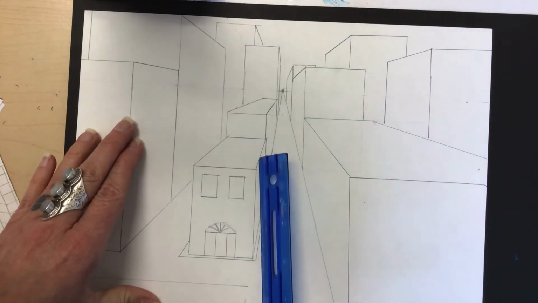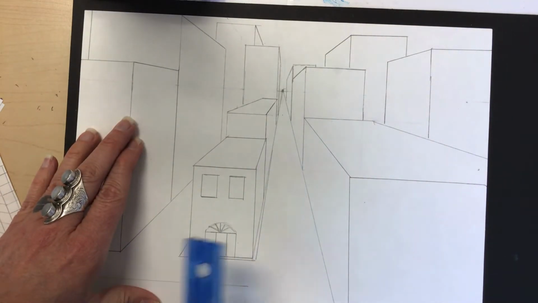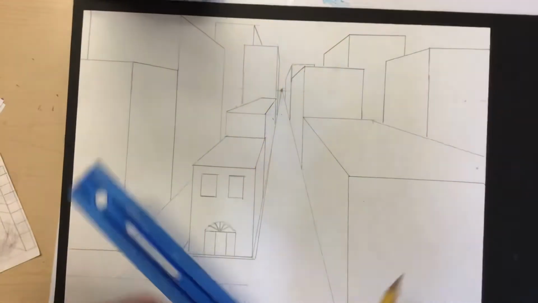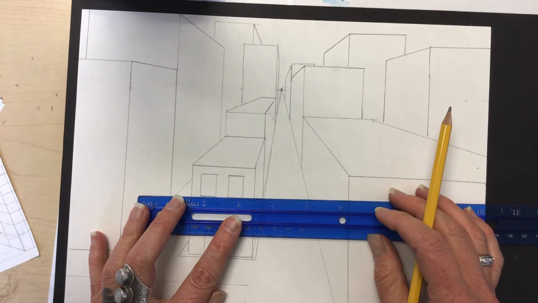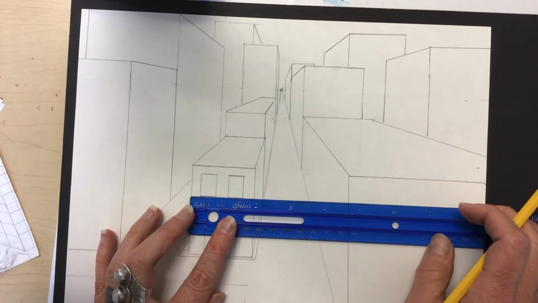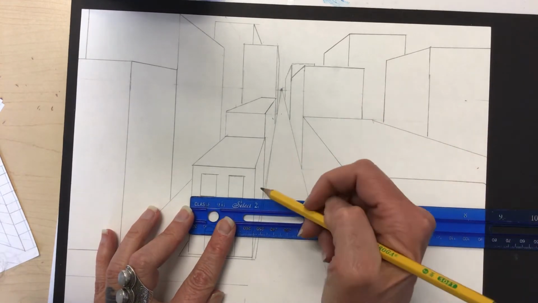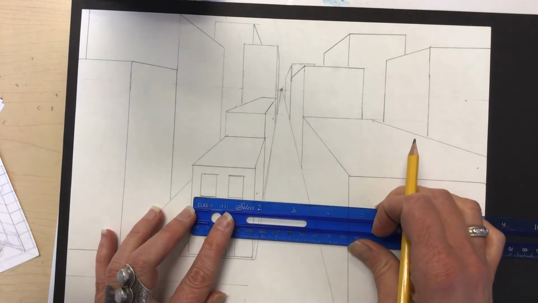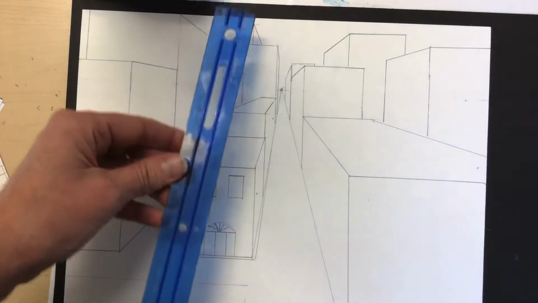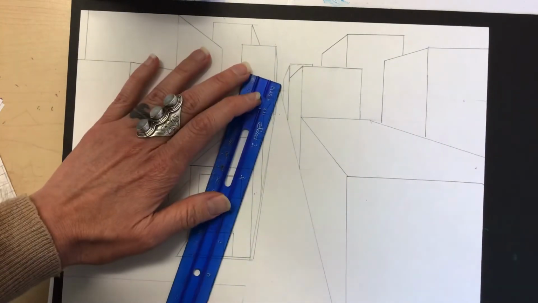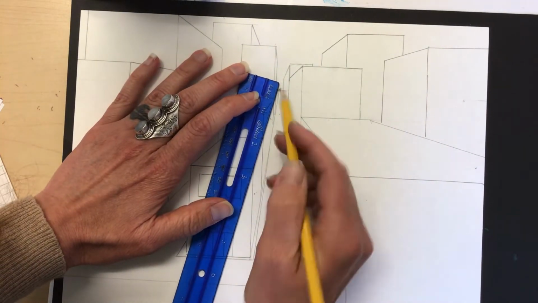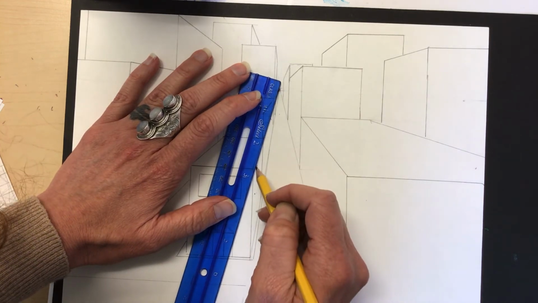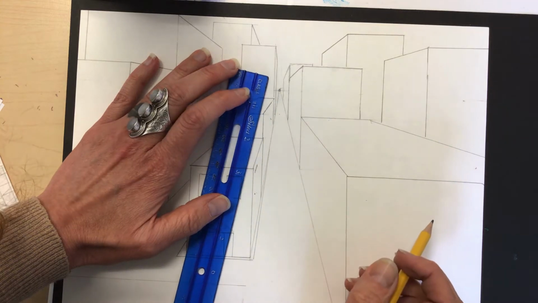So now I'm going to make the windows on this side of the doorway, this side of the building. So in order to make them, I'm actually going to come over and I want to make them at the same point, or kind of the same point. So I'm just going to make a little dot where I think the window should be on that side. Now I'm going to take my ruler and place it on the vanishing point, and I'm just going to make a little line. That's going to be the top of my window.